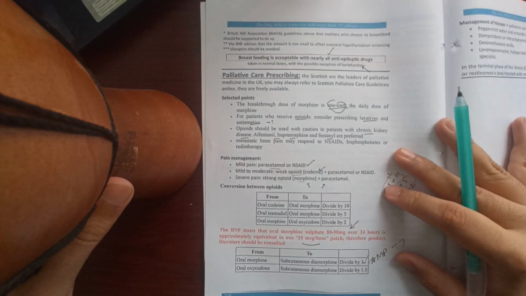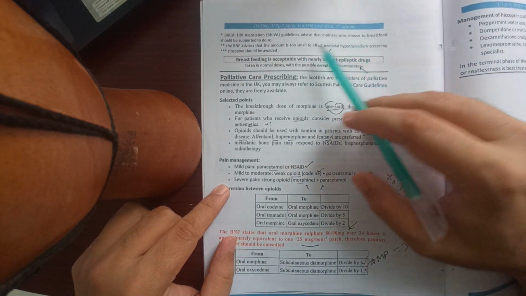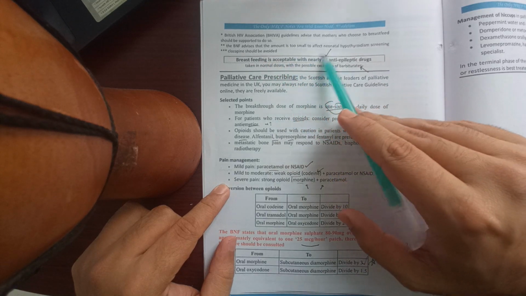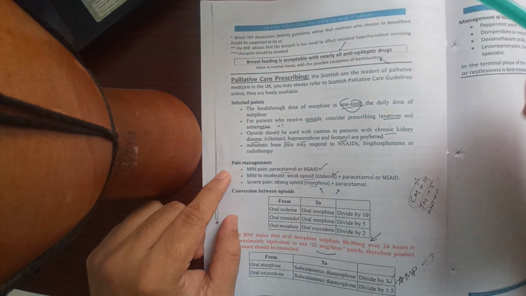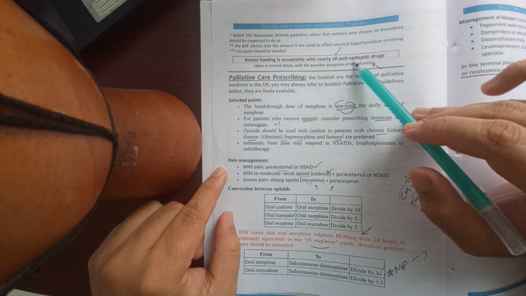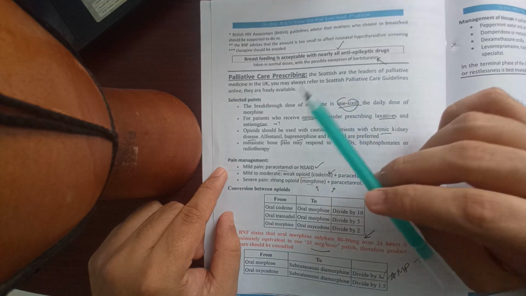Okay. British HIV Association guidelines advise that mothers who choose to breastfeed should be supported to do so. The BNF advises the amount is too small to affect neonatal hypothyroidism screening. Okay, these are the stars given there. Antipsychotics, clozapine should be avoided. Breastfeeding is acceptable with nearly all antiepileptic drugs taken in normal doses, with the possible exception of barbiturates.